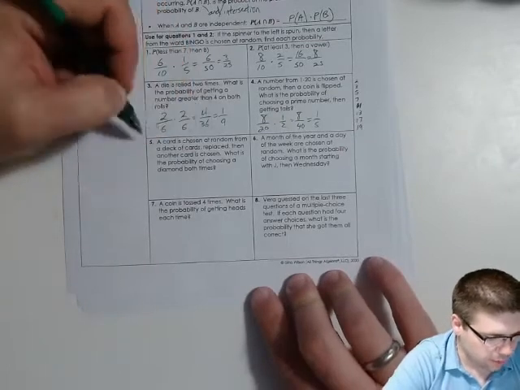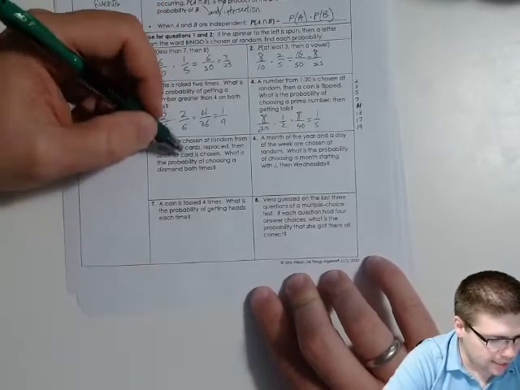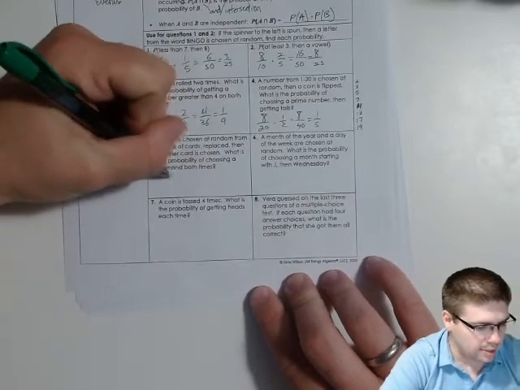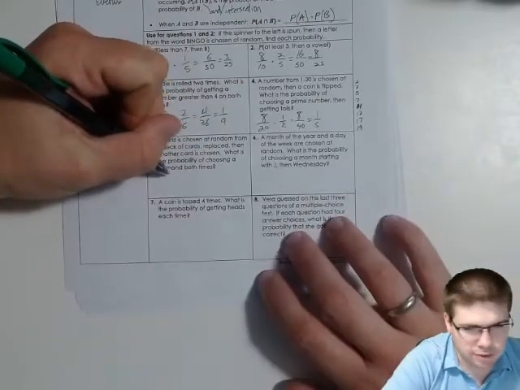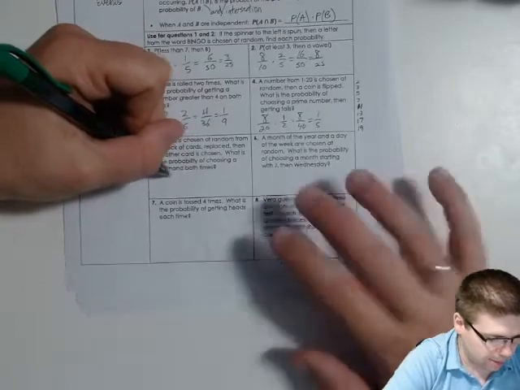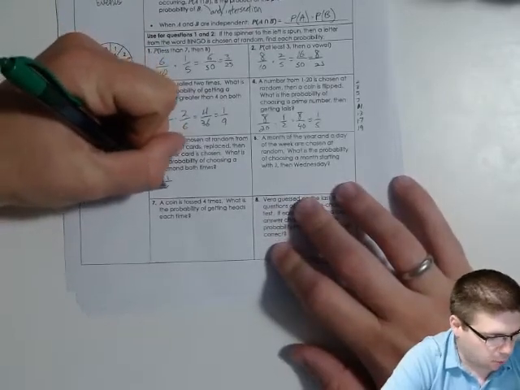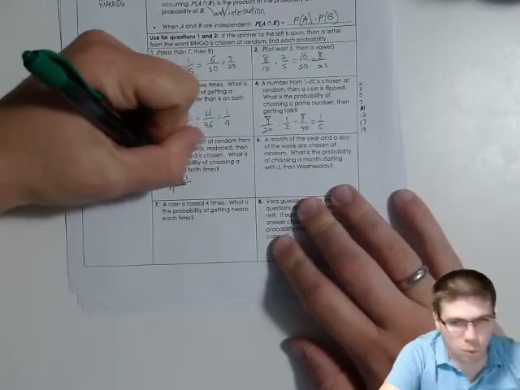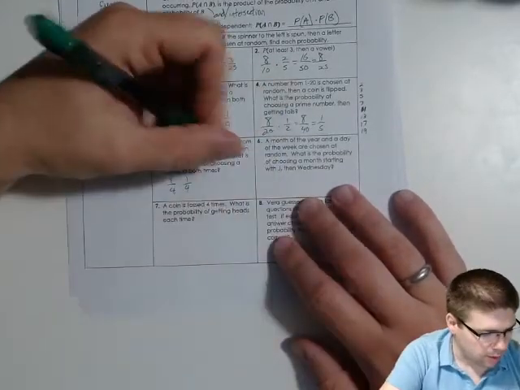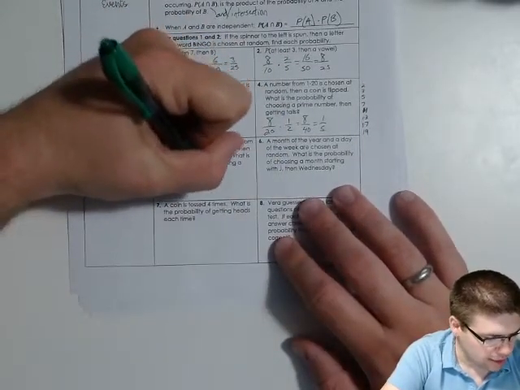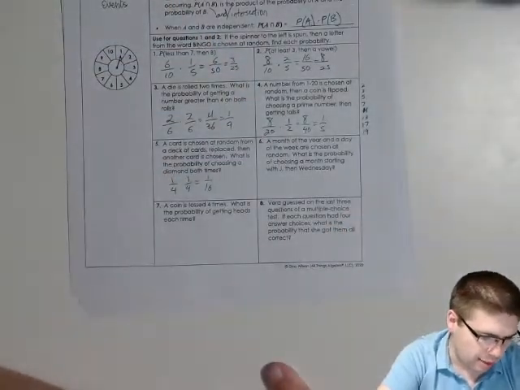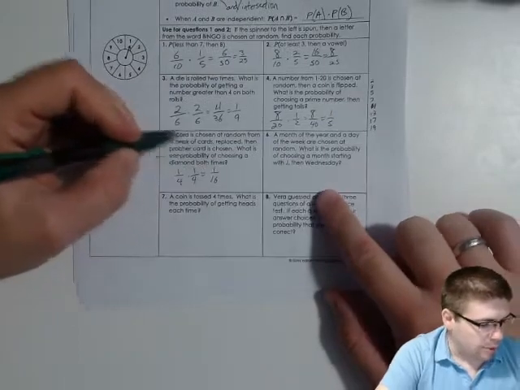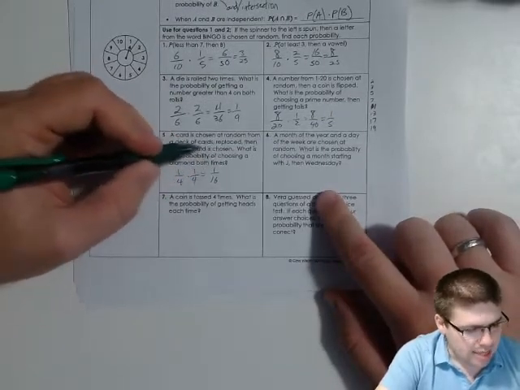A card is chosen at random from a deck of cards, replaced, and then another card is chosen. What is the probability of choosing a diamond both times? It's 13 out of 52 if you want to do big numbers and then reduce, but it ends up just being a 1/4 probability. There are 4 suits, so it's 1/4 times 1/4 for both of those. It ends up being a 1/16 probability you get a diamond both times. By the way, it is really important that the card is replaced and then another card is chosen.